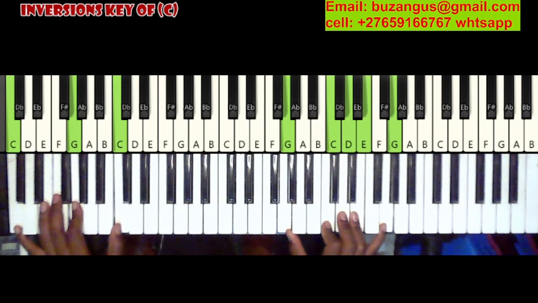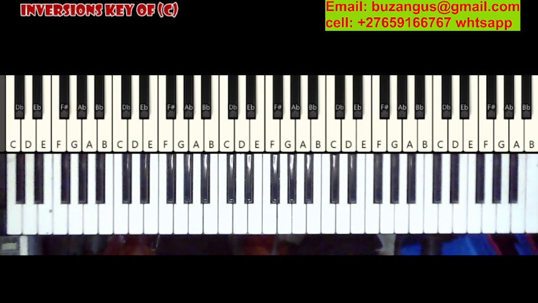We're going to talk about inversions. Inversion is just a different way of holding a chord. You see, there are many ways of holding a chord. Let's talk about the key of C today. Imagine I'm holding a C chord. I can hold it in a certain way and I can hold it in another way again.